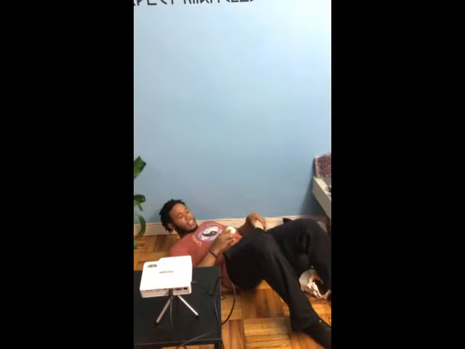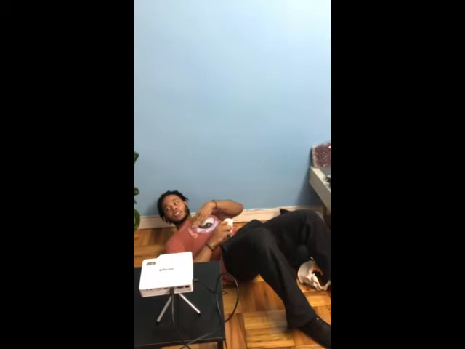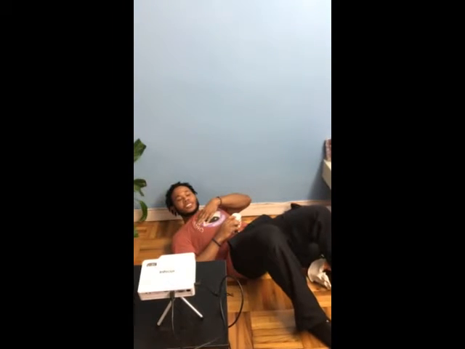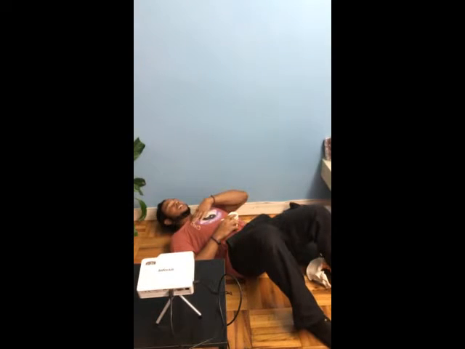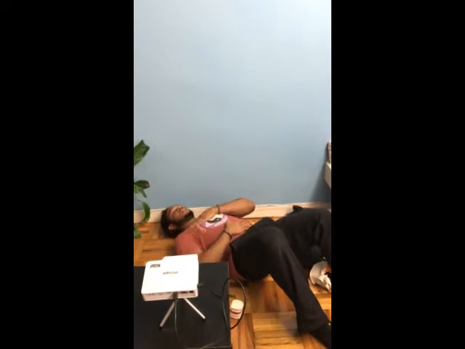But then I don't want to just focus on the stomach. Sometimes people focus too much on the stomach and forget that the diaphragm goes all the way up, so you've got to get air into the chest as well. So put one hand on the chest, one hand on the stomach, inhale, and expand both stomach and chest.